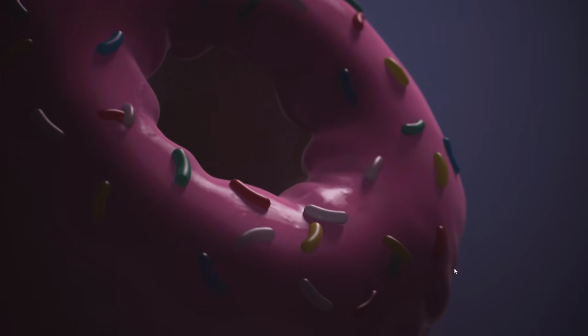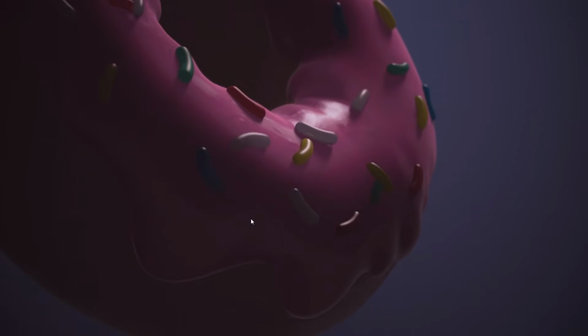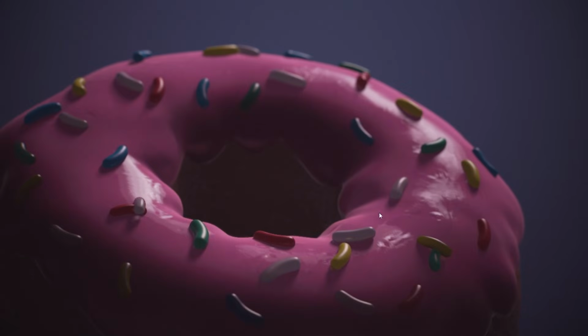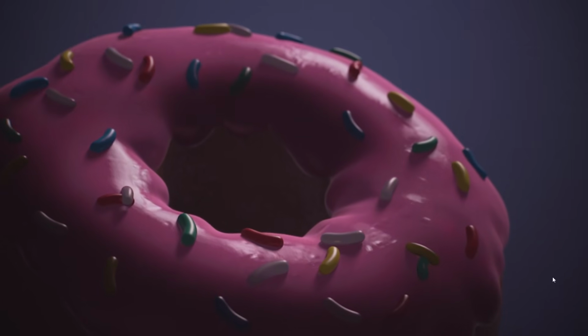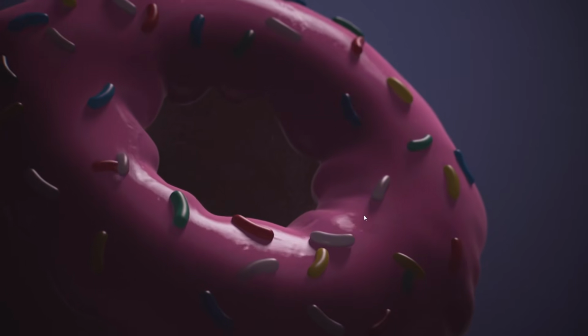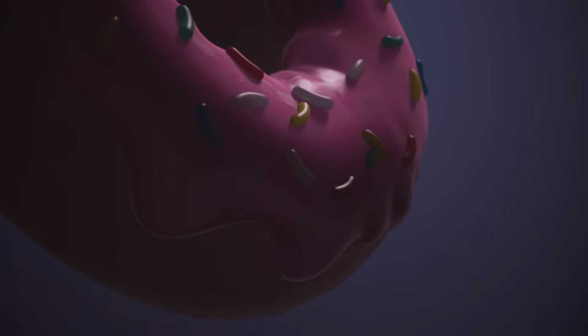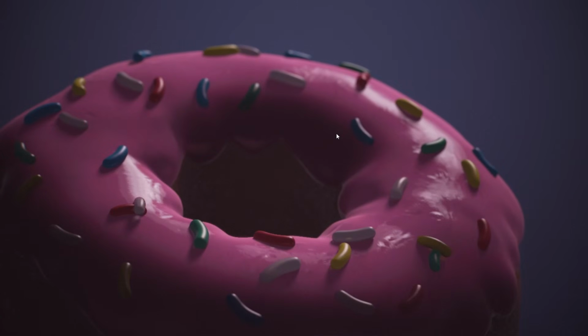I rendered out to separate layers, again like a beauty pass, and then a reflection pass, a specular pass, and then I composited it all together. But I like the look I get from radiosity with final gather. It does give it a nice look to things.